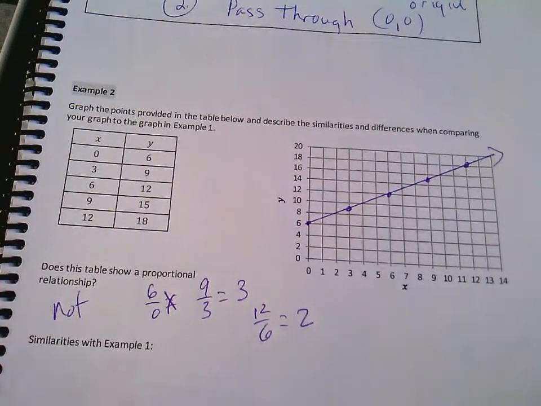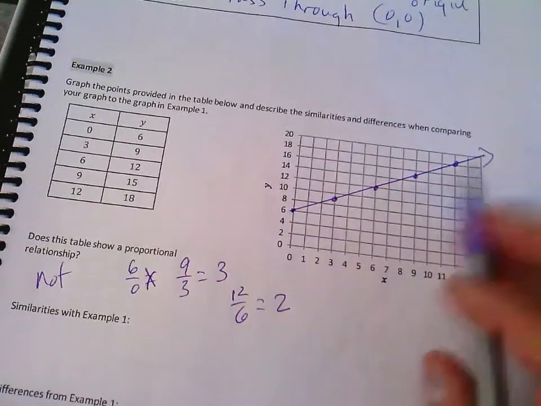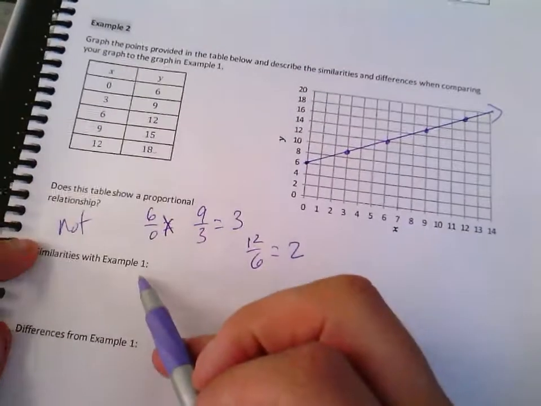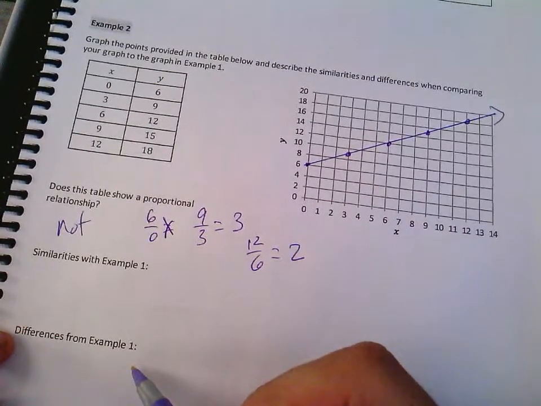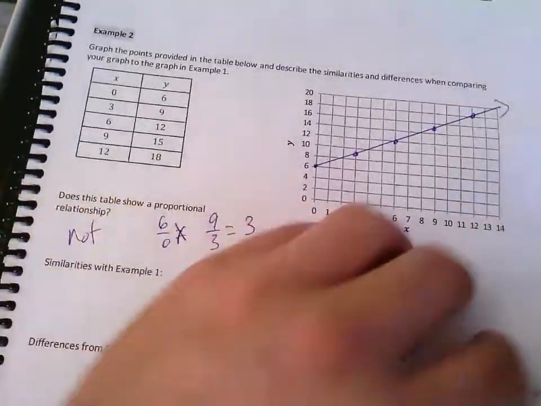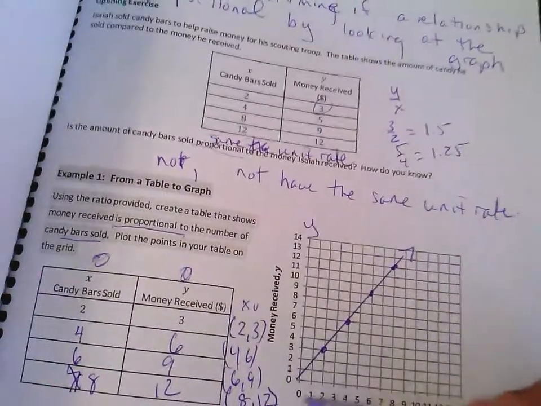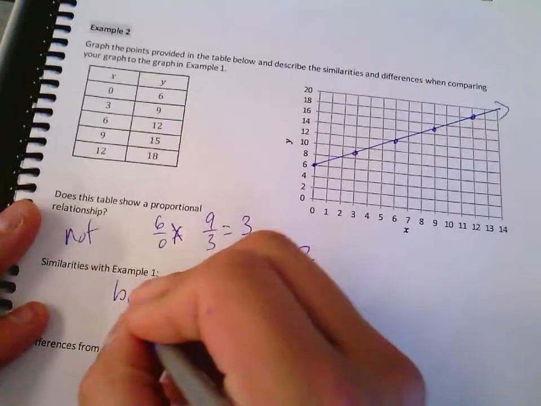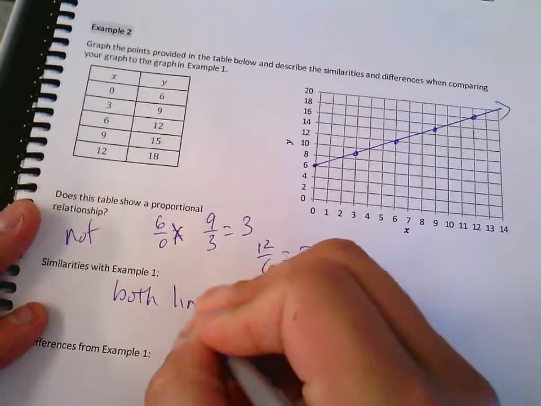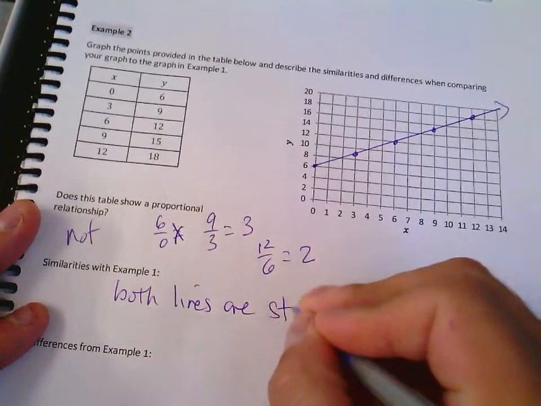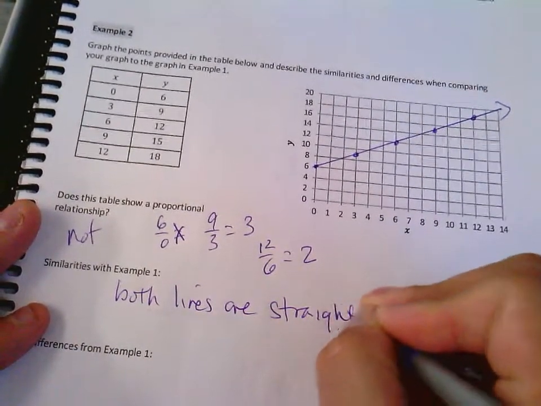Right? Now, looking at the graph, there are some similarities with the first example, and there's a major difference from the first example. So the similarity with the first example, flipping back quickly, is that they both seem to be a straight line. So both lines are straight.